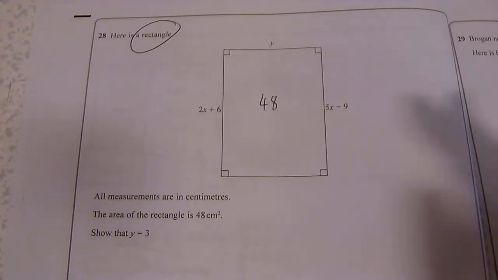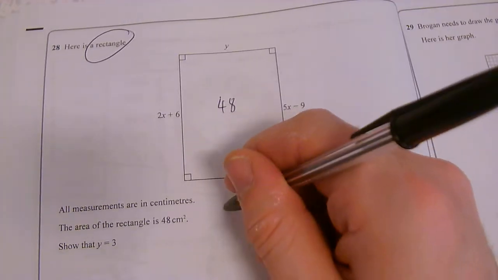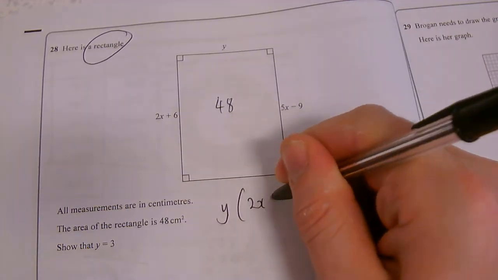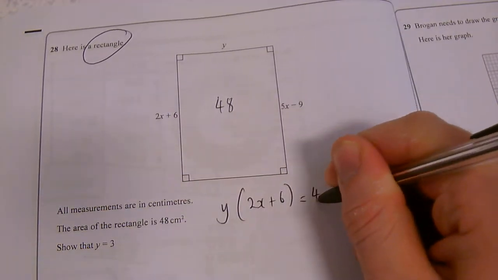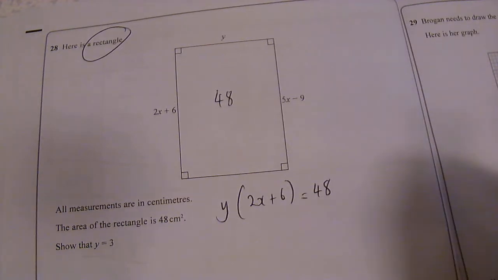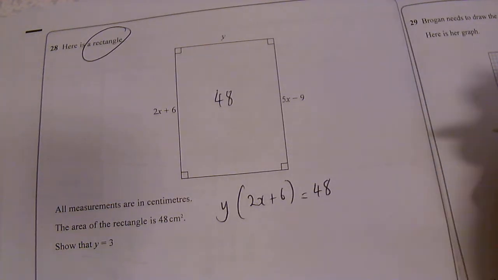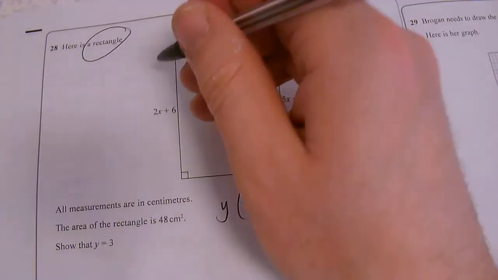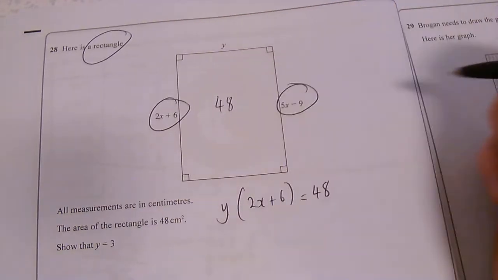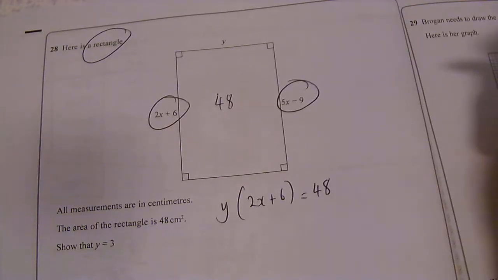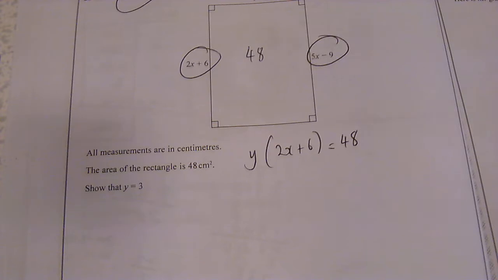So there's a few things we can do. We know that y times (2x plus 6) equals 48. But there's not much you can do with that because I've got two letters, so that's not going to work out for me right now. But I do also know that these two sides are equal. So I can start with that. That can actually be my first starting point.